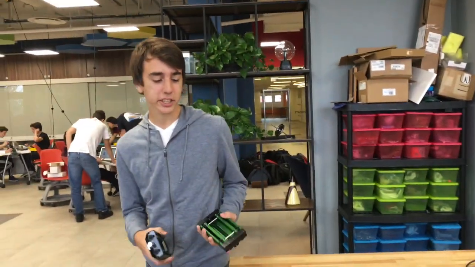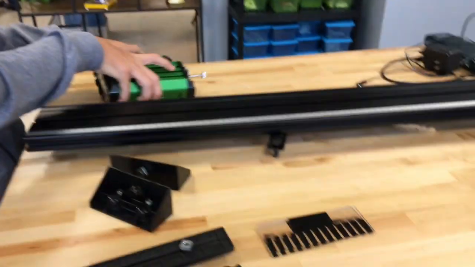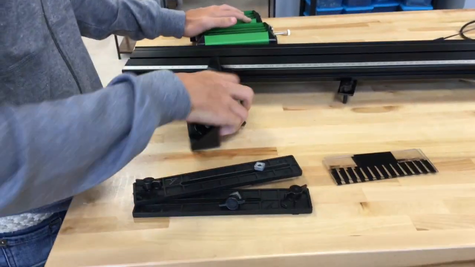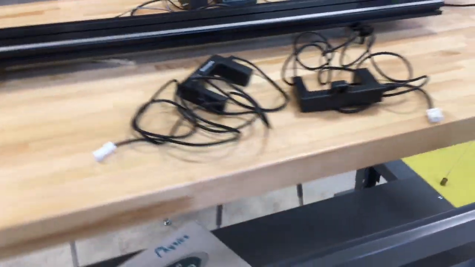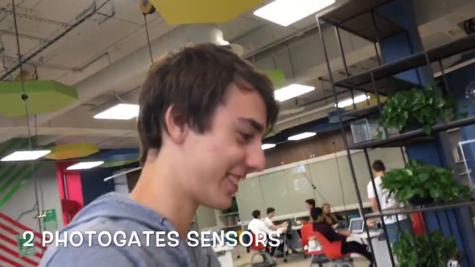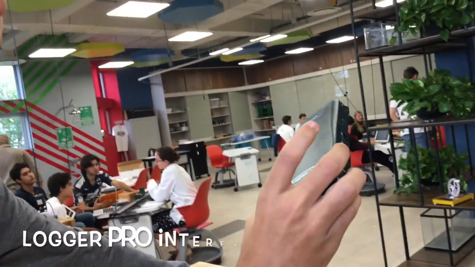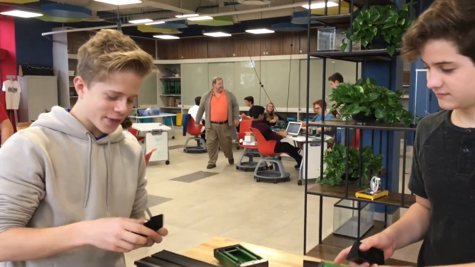Okay, so the materials we will need are two carts, a track, two end stops, two photo gate supports, two cart picket fences, two photo gates, sensors, one Lab Pro, Logger Pro interface, and one computer. And now we'll be showing you guys how to set everything up.